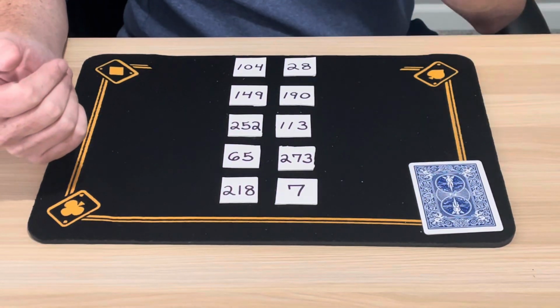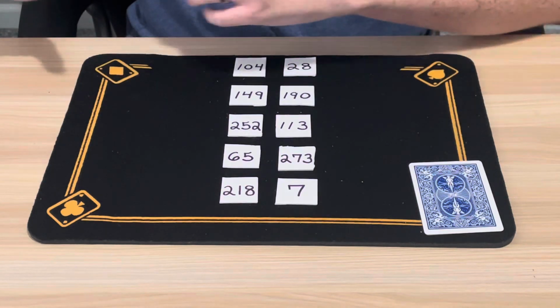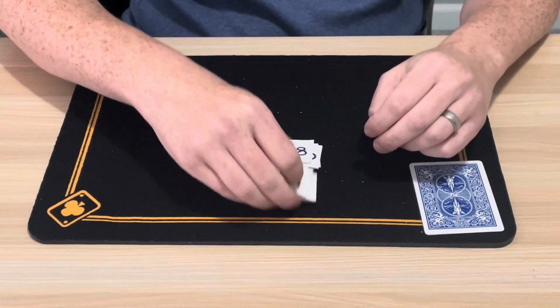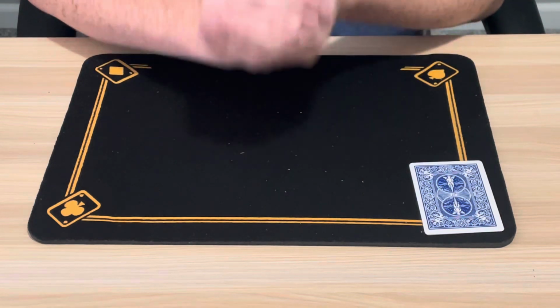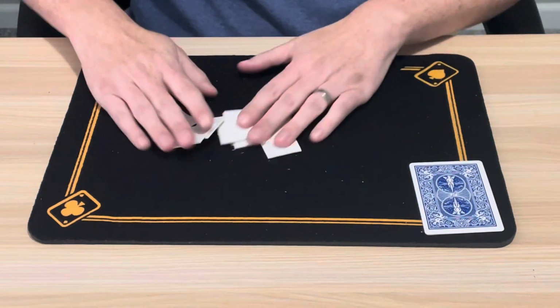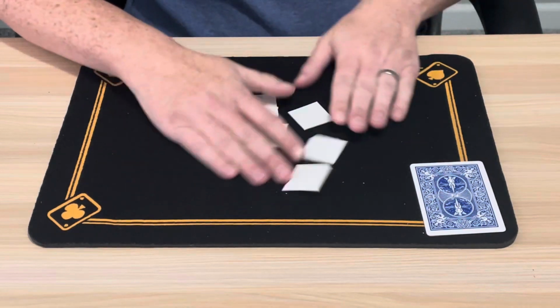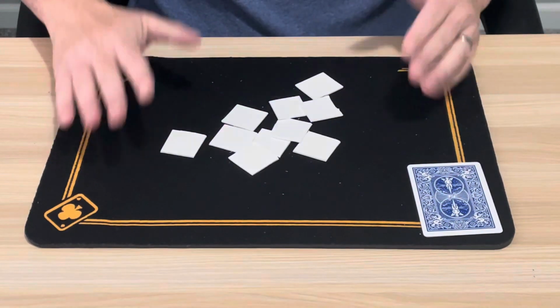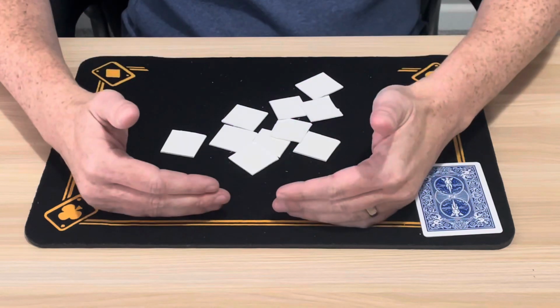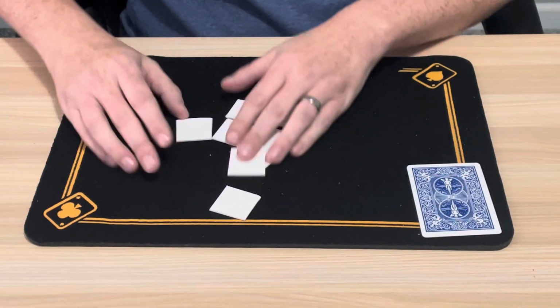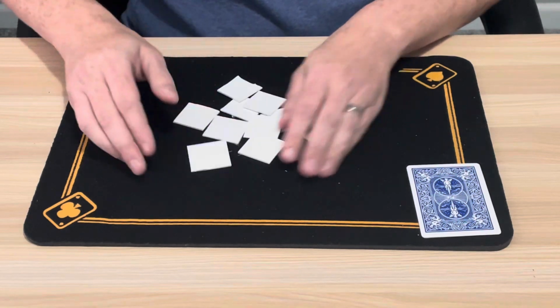And what I would do is I would turn my back and I would let the spectator grab these numbers, pick them up off the table. They can mix them up if they're in their hand if they want. They can mix them up face down on the table if they want. And whenever they're happy, they're going to divide them out 5 for themselves and 5 for me. So the spectator, again, is making all of these shuffles and all of these decisions.